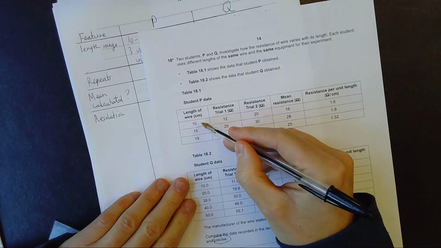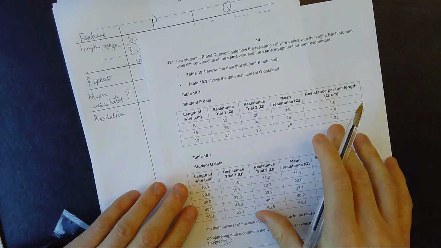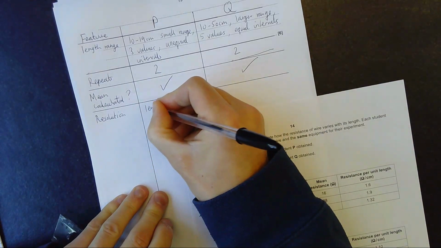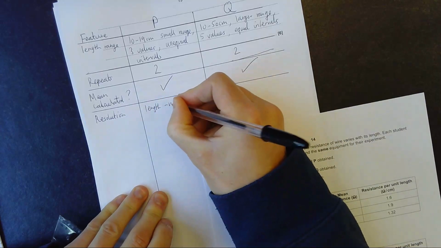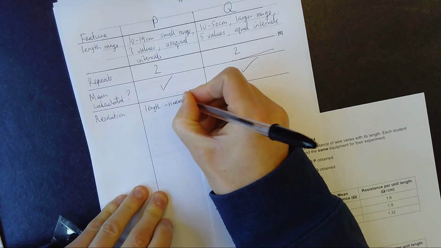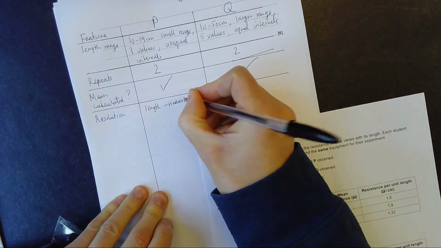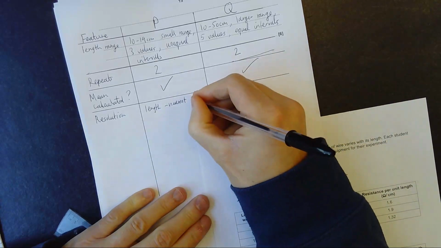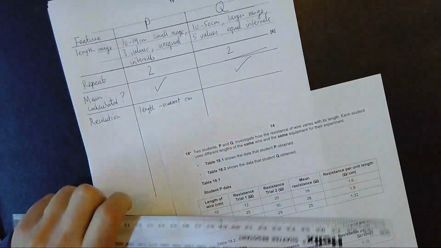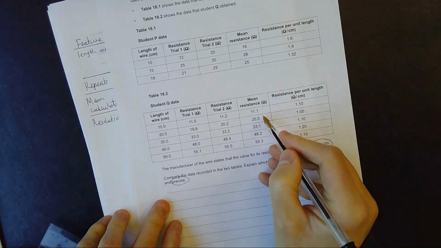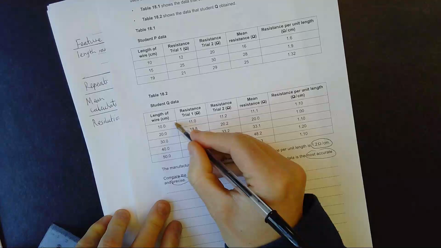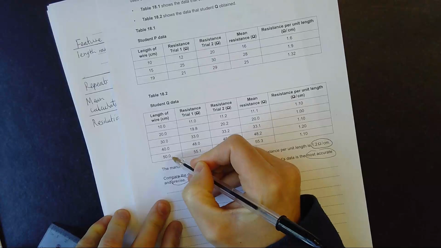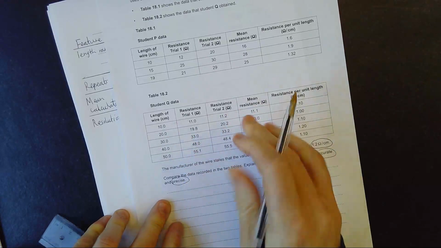So the resolution of the length is to the nearest centimetre, and I would argue that they could definitely have measured those lengths to the nearest millimetre. So I think they could have done a better job than that. Whereas you can see in the other set of data, they've measured their lengths all to the nearest millimetre. Okay, so that means they've got a higher resolution for the length.